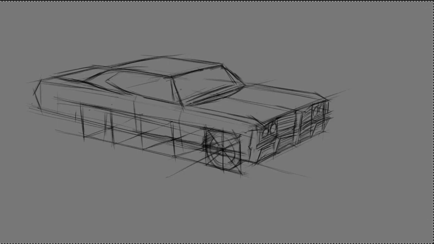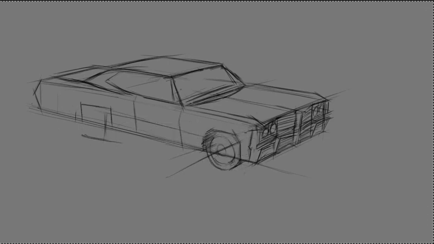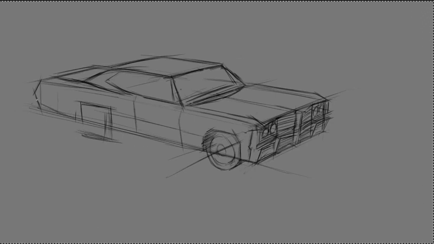Not only the placement, more importantly, the proportion of the back wheel. So I'll establish the minor axis and sketch the back wheel.